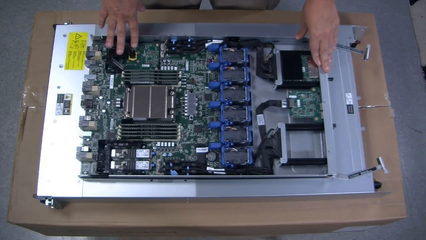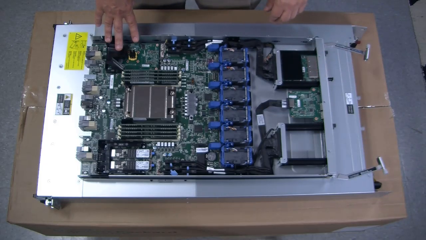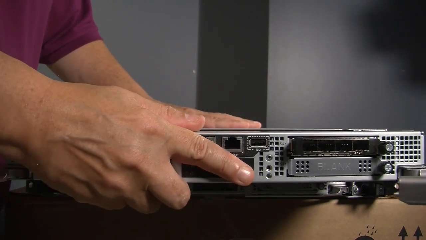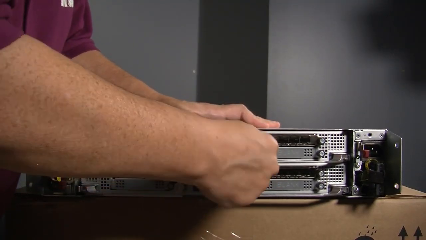Alright, so let me put this back in the slot and let's take a look at the back of this system so we can see these ports. Alright, let's push back in our controller here. Let's bolt it on down.